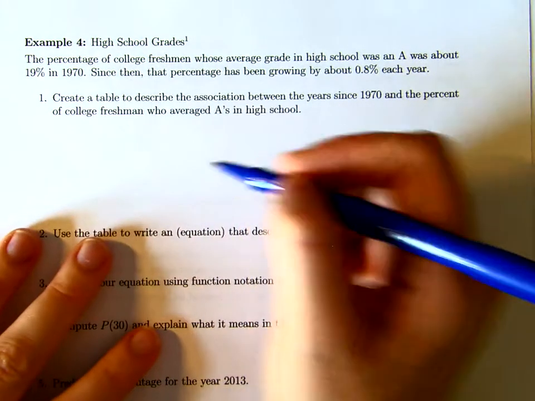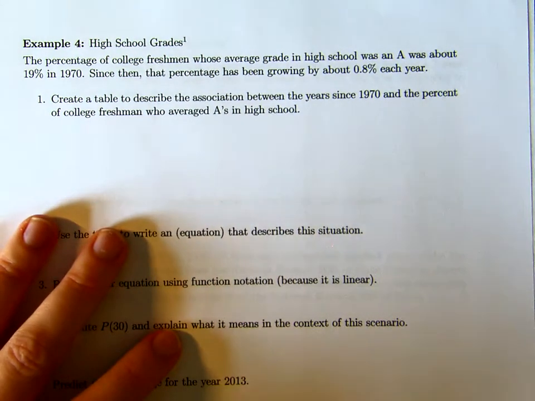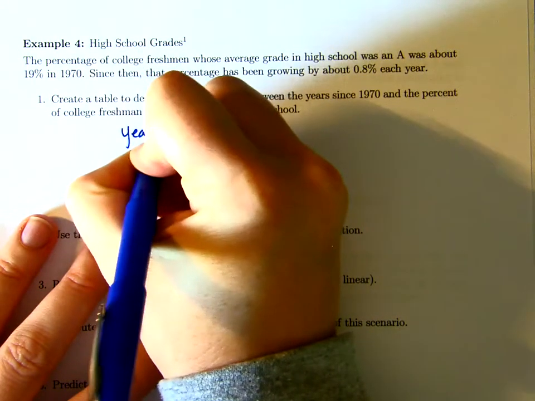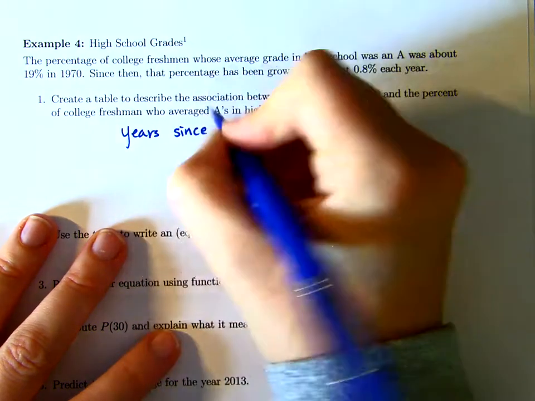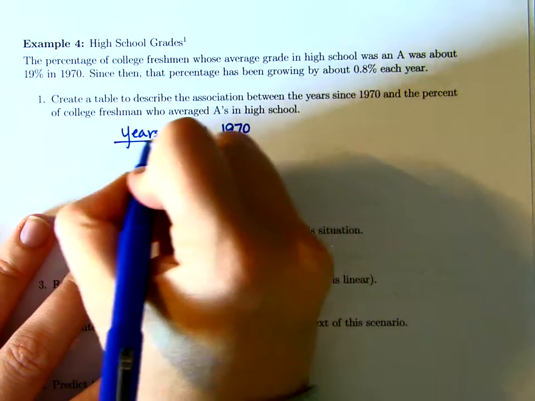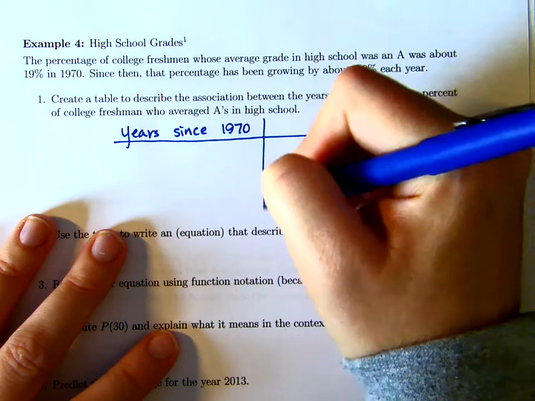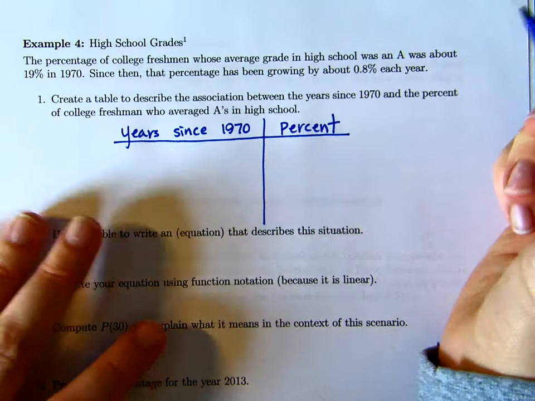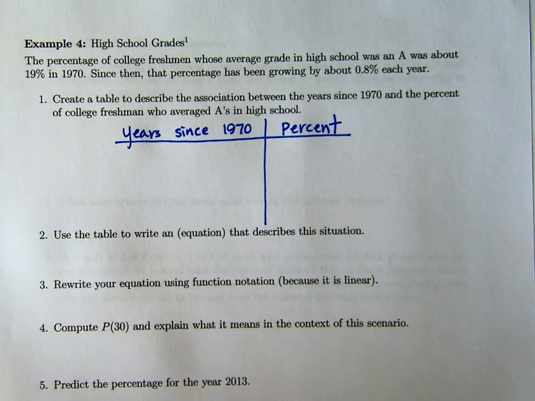Okay, let's do it. So, it looks like we have a percent and we have years since 1970. So I'm going to go years since 1970. And over here, I'm going to go percent, percent having an A average. Okay, so let's rock this. That's a 3.6 and above, by the way.